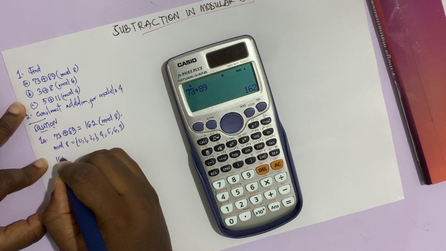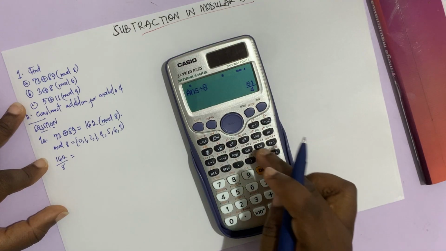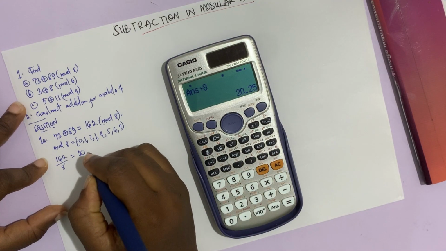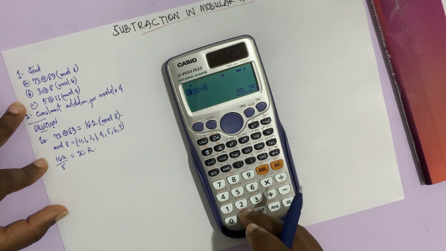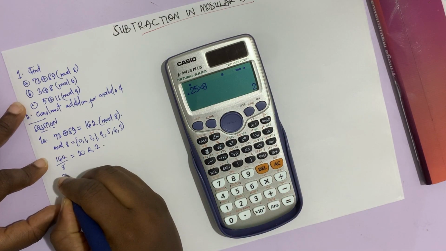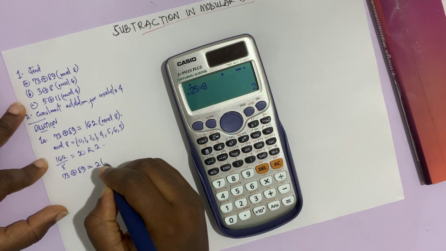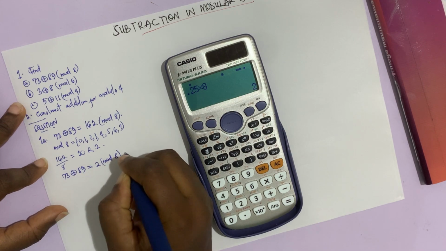So we do 162 divided by 8, and that will give us 20 remainder 2. So 73 plus 89 will give us 2 in modulo 8.